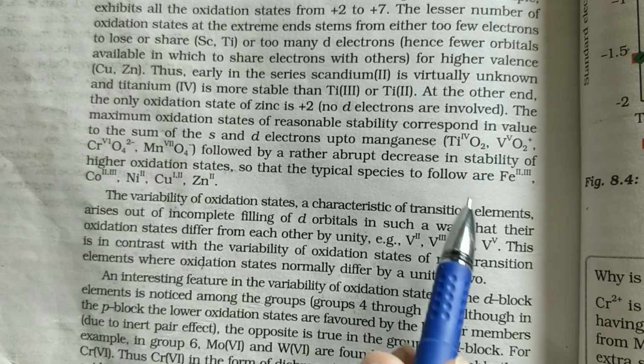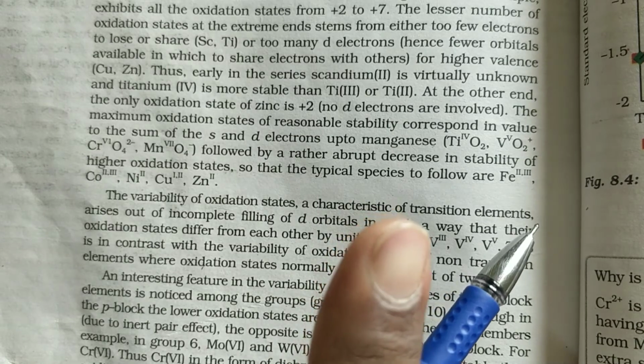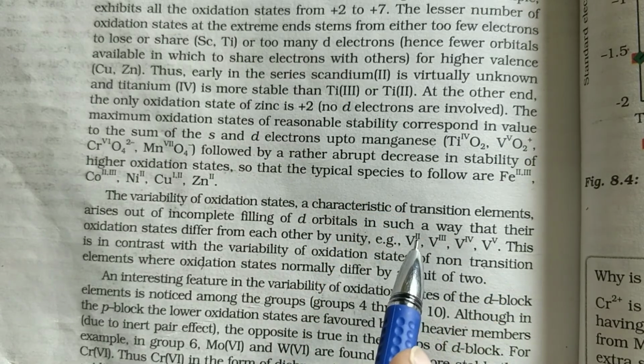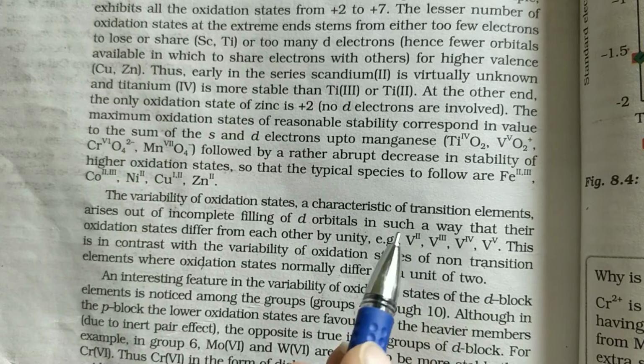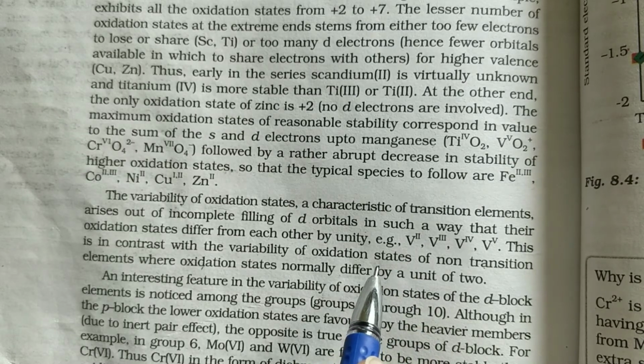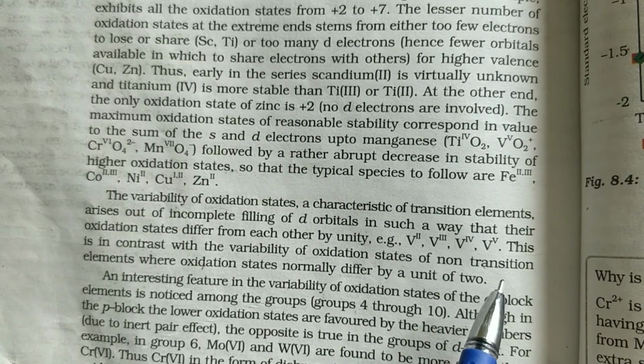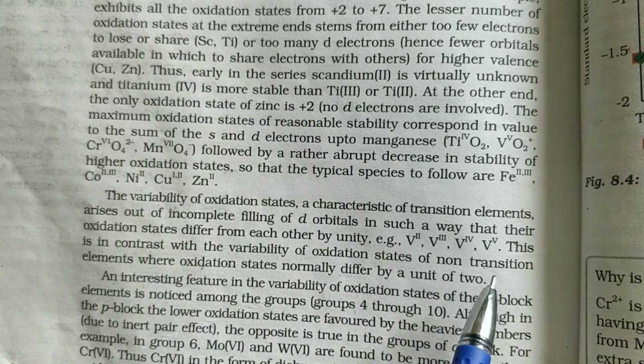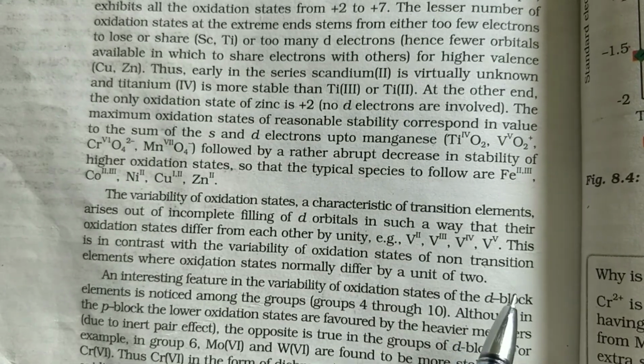But here they are differentiated by 1 because unpaired electrons are present here, so there is no need to promote the electron. Those unpaired electrons directly get involved in bonding. But in non-transition elements like S and P block elements, very few unpaired electrons are there. To become unpaired, promotion has to take place, leading to a difference of 2.